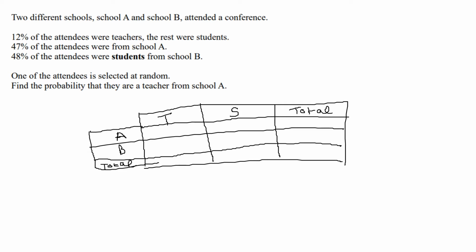Now, because we're talking about percentages, these as fractions would be 12 out of every 100 of the attendees were teachers, 47 out of every 100 of the attendees were from School A. So in order to work out probabilities, we can just use percentages as the numerical values in the table. So we know that 12% of the attendees were teachers, so let's pop those in there. 47% were from School A.